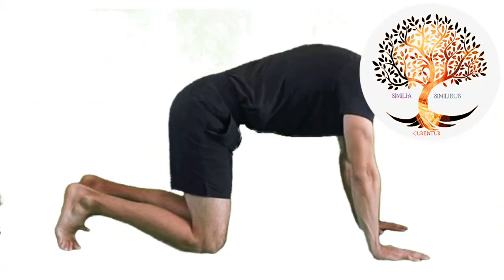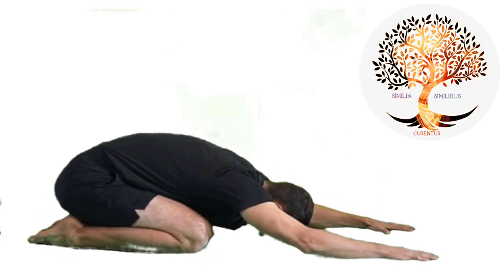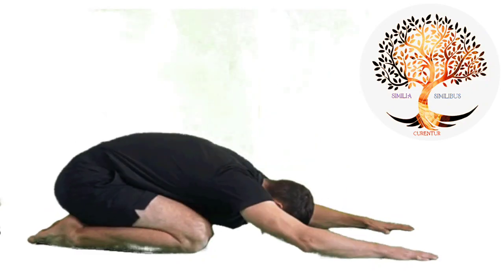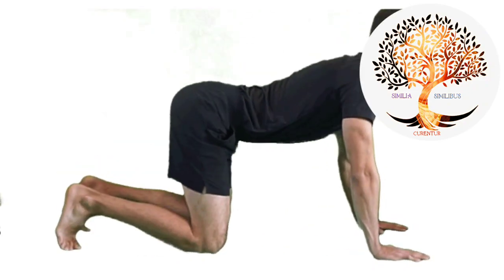So, in exercises, the number one exercise which we can think of is cat-camel stretch. Start on your hands and knees with your back straight, arch your back upwards like a stretching cat and hold it for a few seconds. Then release and let your back sag downwards like a camel. Repeat this stretch several times.